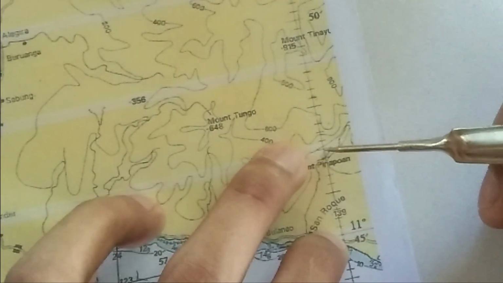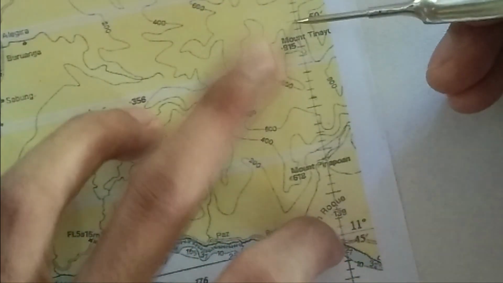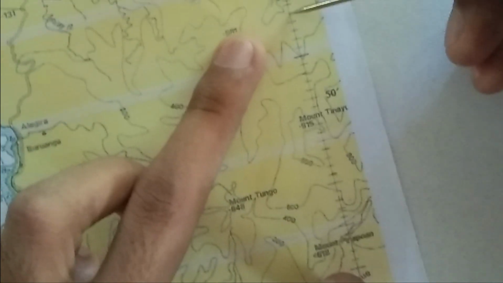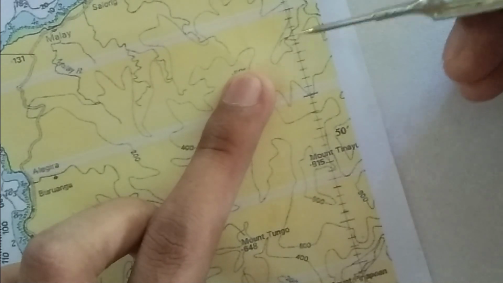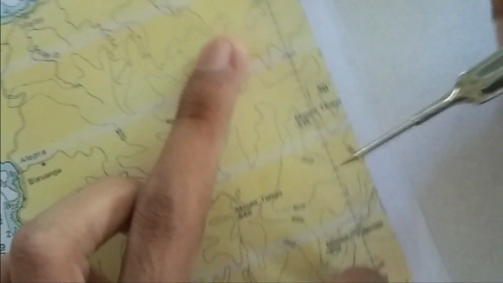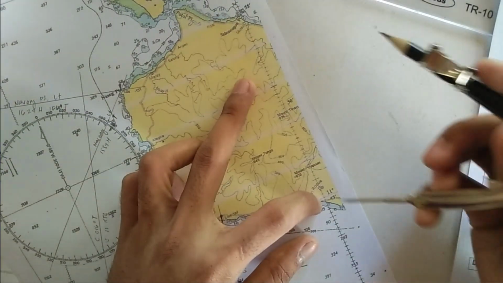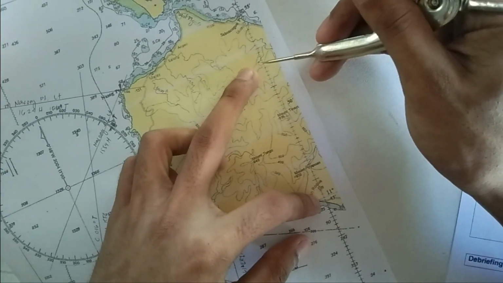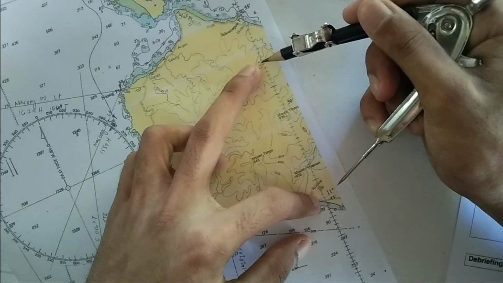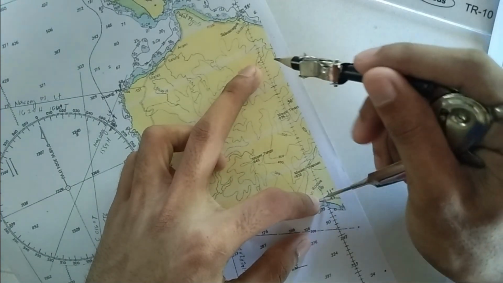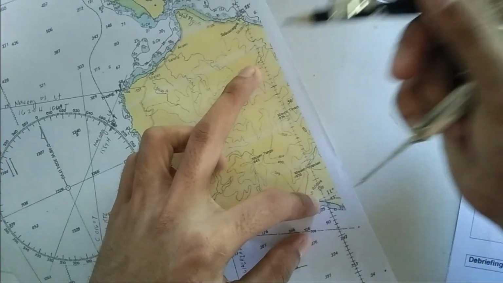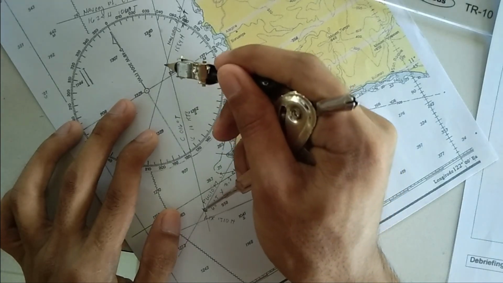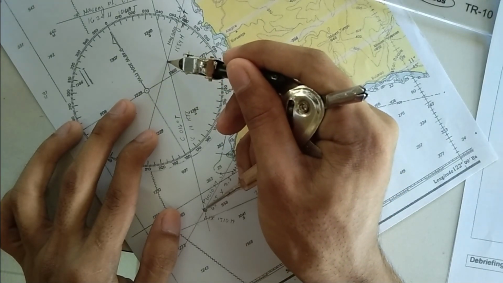Then 1, 2, 3, 4, 5, 6, 7, and 0.3 is right here. So we need to remember this part. It's about 7.3. Then we need to plot our location about 7.3. So this will be our 7.3 nautical miles.